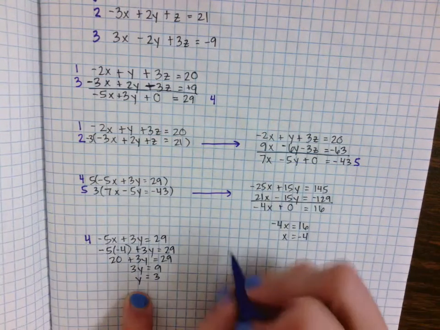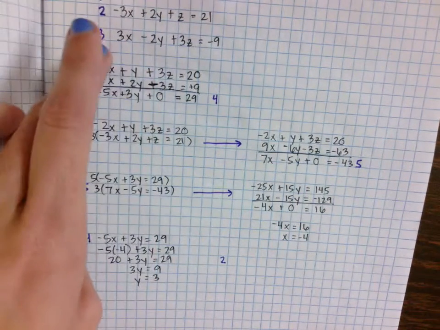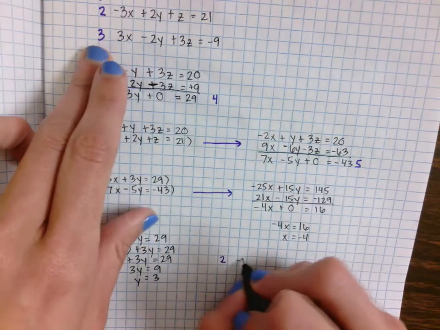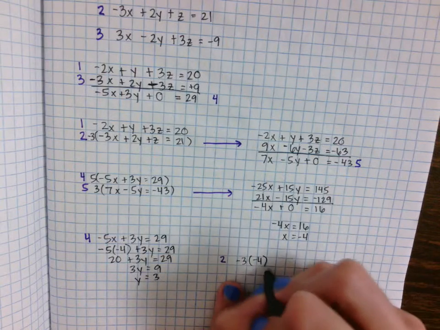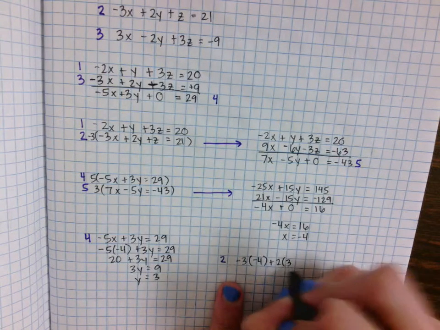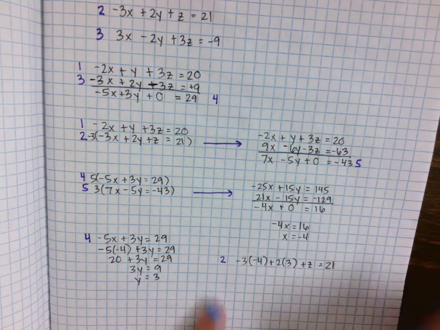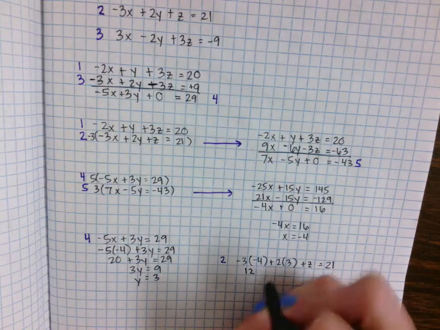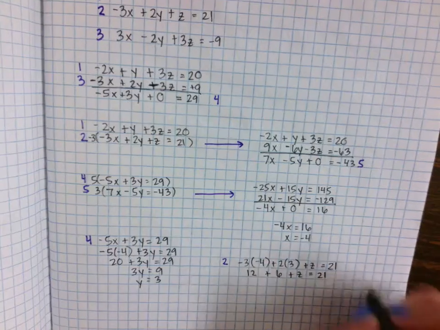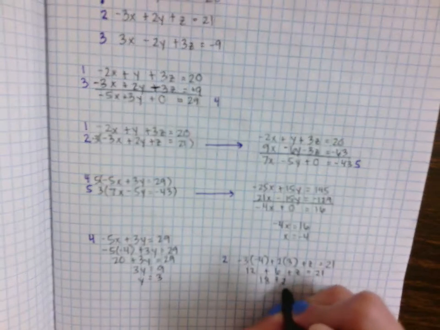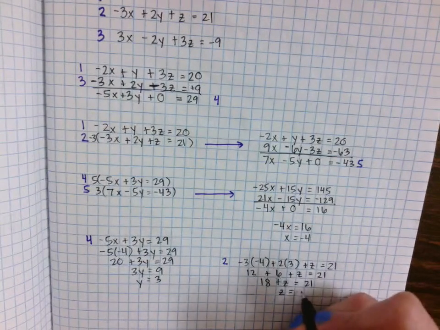So then you can just plug it into, like I would do equation number 2. You can plug it into either one of these up here. But you've got negative 3 times your negative 4 plus 2 times 3 plus z equals 21. Then you're just solving. So you've got 12 plus 6 plus z equals 21. So from here you have 18 plus z equals 21, and then z equals 3.